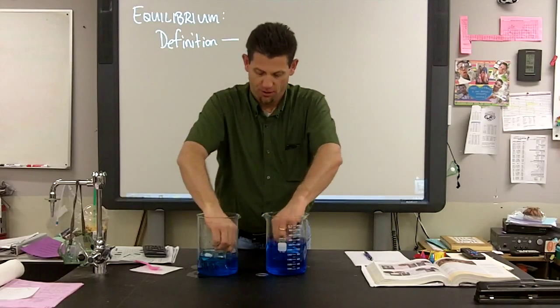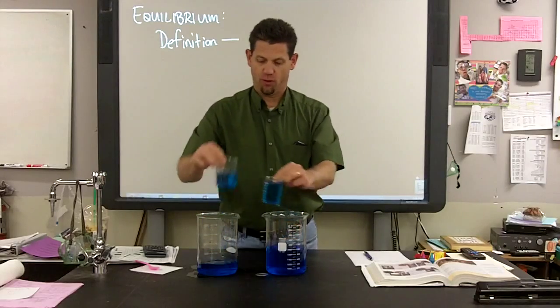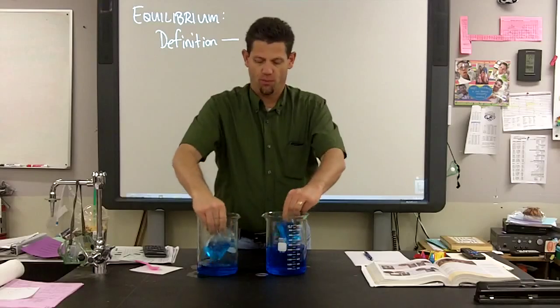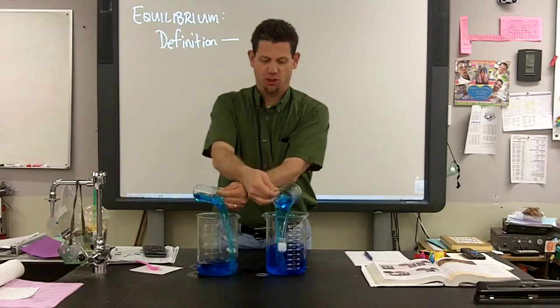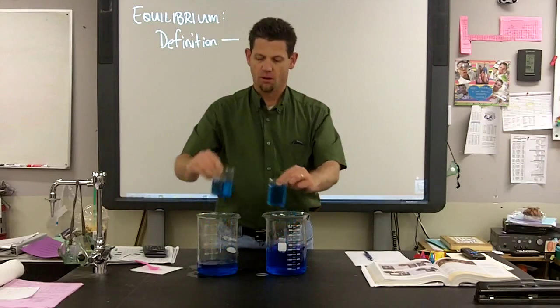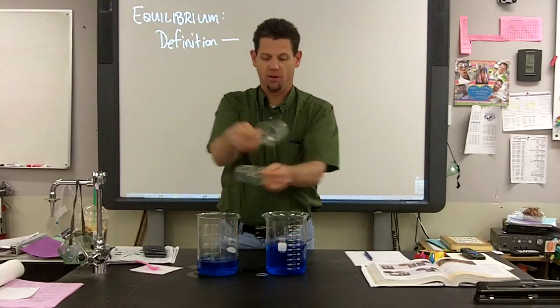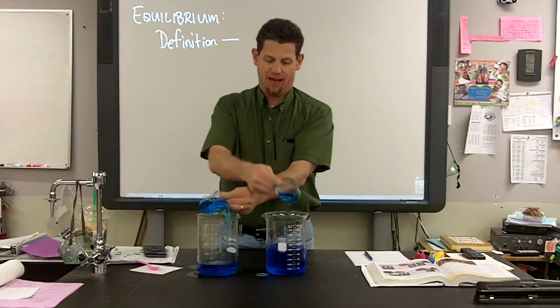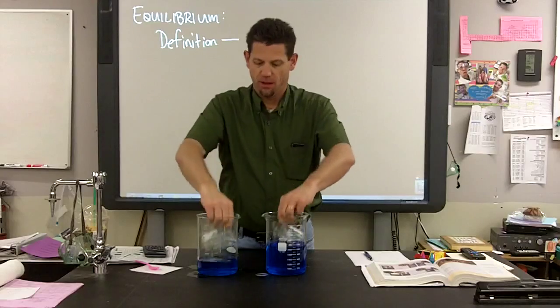At this point, you might notice that the amount of water in the two big beakers is not equal, but the volume doesn't seem to be changing as I'm going back and forth between them. What's happened is we have become at equilibrium. Equilibrium does not mean equal.